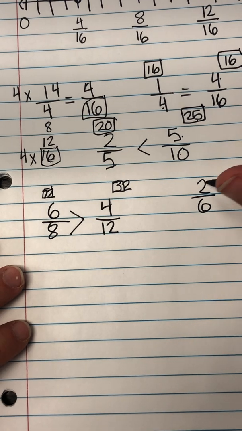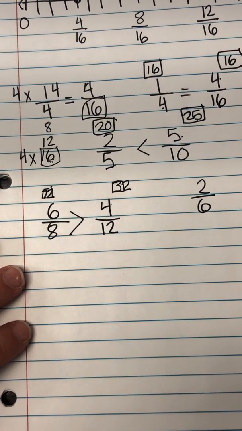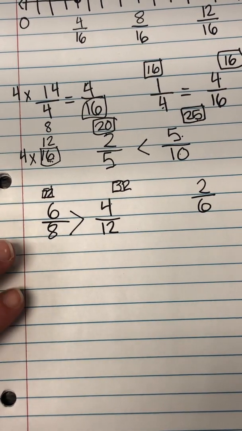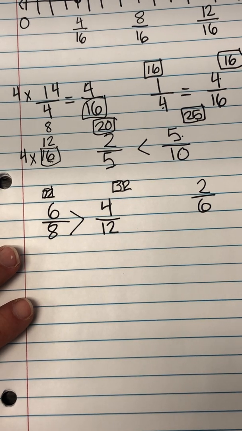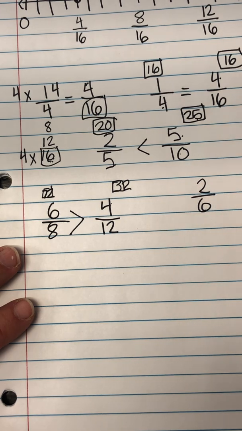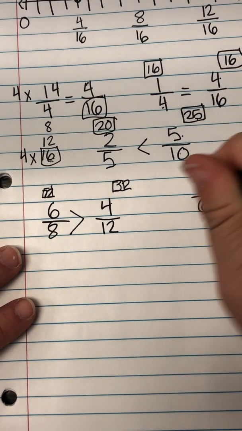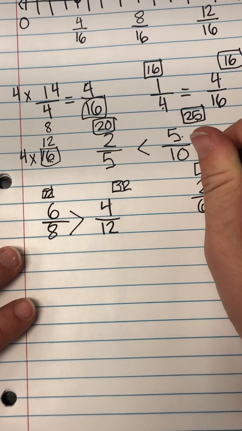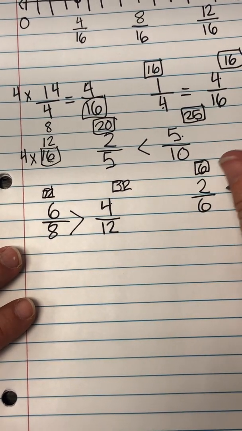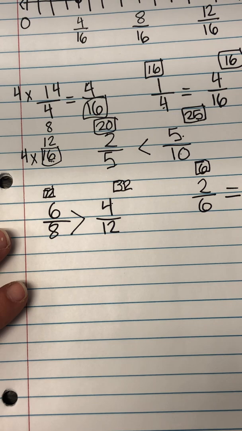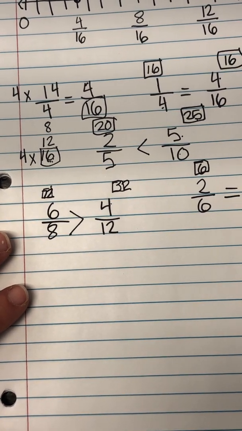All right, 2/6, is it less than, greater than, or equal to 1/3? Equal. Equal because what? 6 times 1 equals 6. 2 times 3 equals 6. Equals 6, so that means they are equal and equivalent.